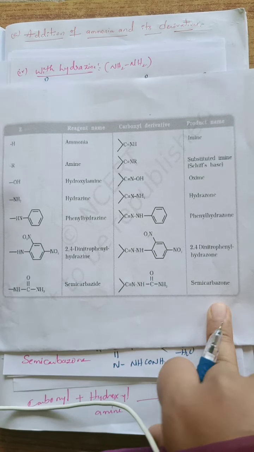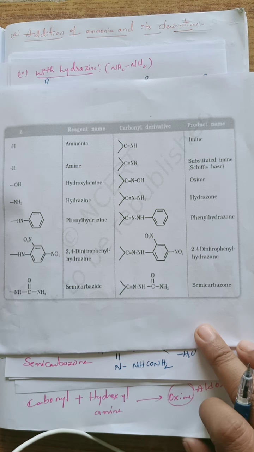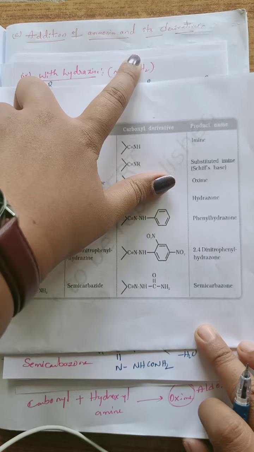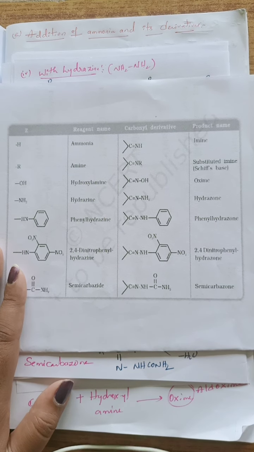If you want, you can take a screenshot of this chart. It will be helpful for you. So this is about the reaction or addition of ammonia and its derivative. With this, the first chemical property is completed, that is nucleophilic addition reactions.